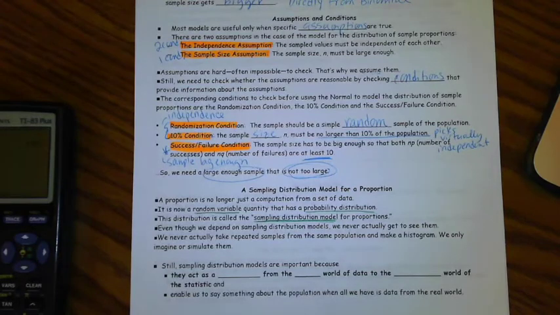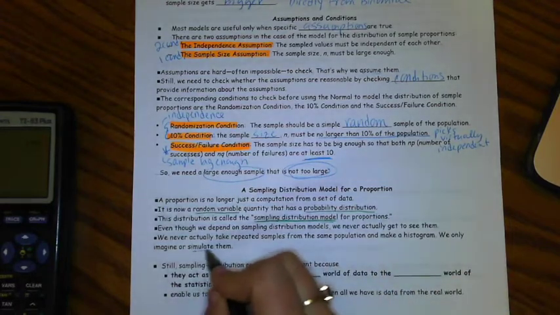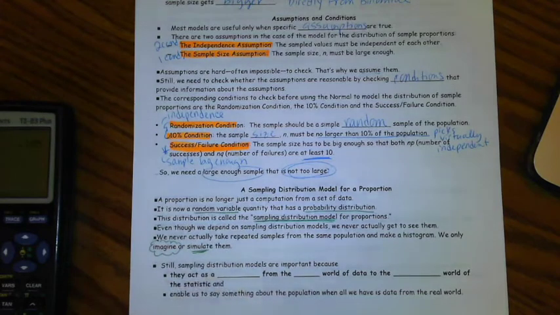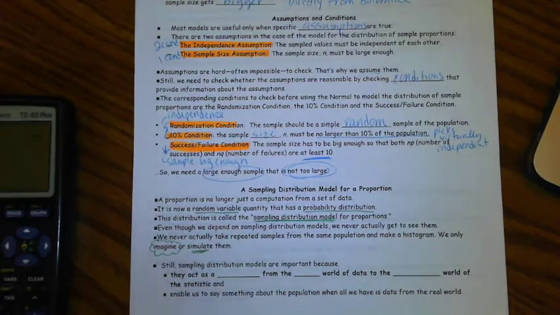So that simulation that I showed you with the heads and tails, we can simulate them, but most of the time we're actually just imagining them. I'm not even simulating them. I can only simulate certain ones that I can set up a simulation for. A lot of times I can't even do that. I have to just imagine what they look like. Remember, we have our conditions and we expect them to be normal, centered at p and all that kind of stuff, and that's what we imagine.